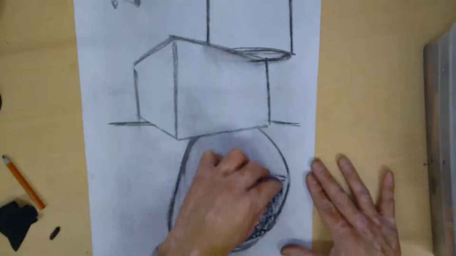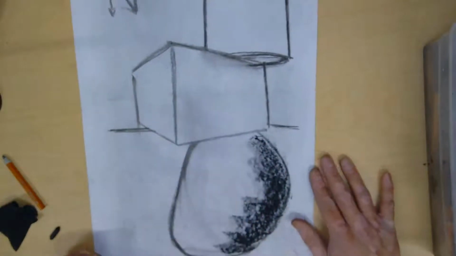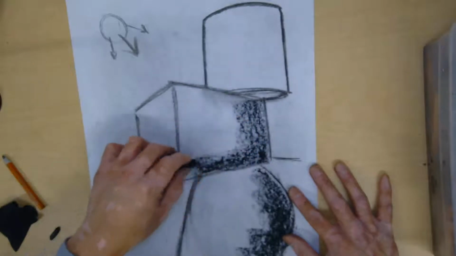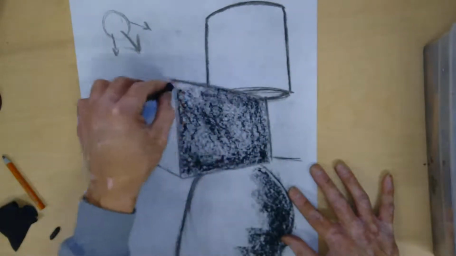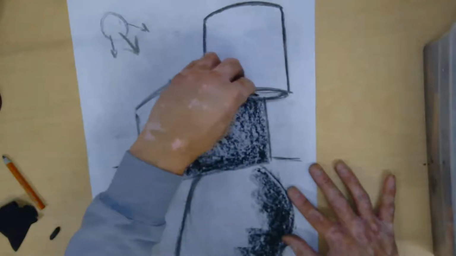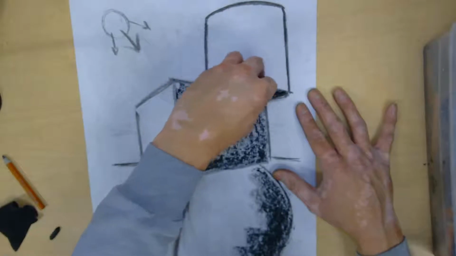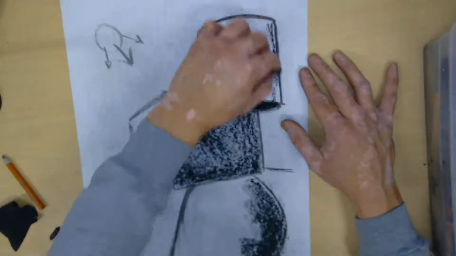So what I'm going to do is I'm just going to start using compressed charcoal, which is my Sharpie of charcoal. And I'm going to start blacking out anything I see fit. It's going to be really dark right down here. Going to be pretty dark up here.